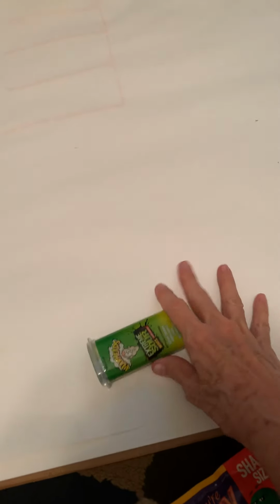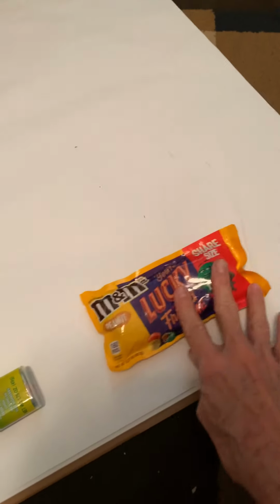Now, we are going to make a graph. Let me get my paper up here. And what we're going to graph is candy. So, you're going to help me by telling your mom which one you like better, and then she's going to text me. Okay, so we have Sour Patch candy, and we have peanut M&Ms.